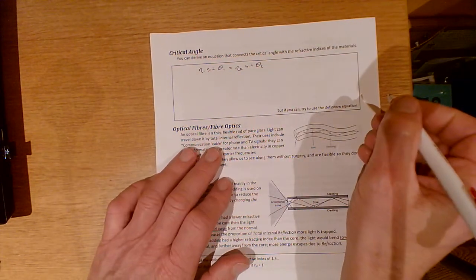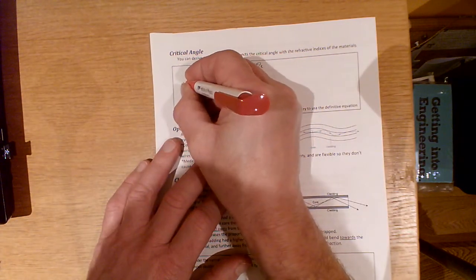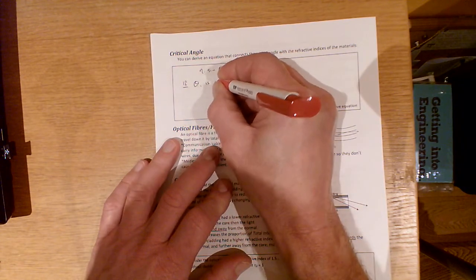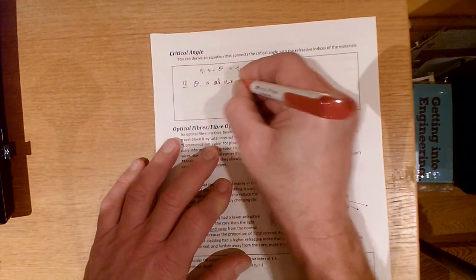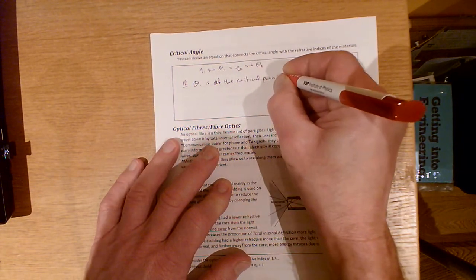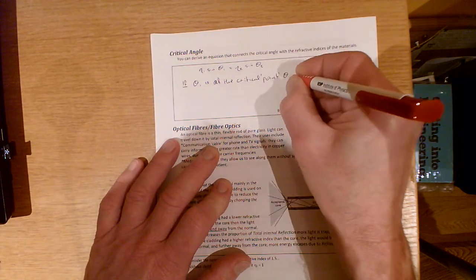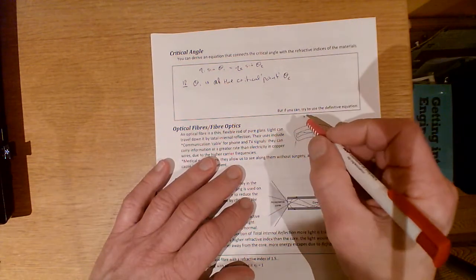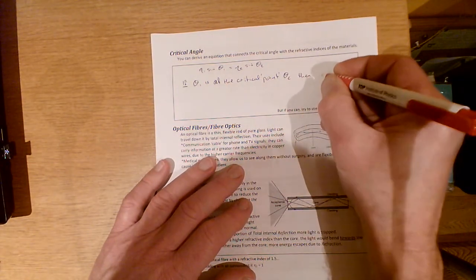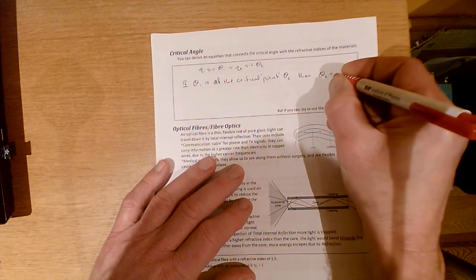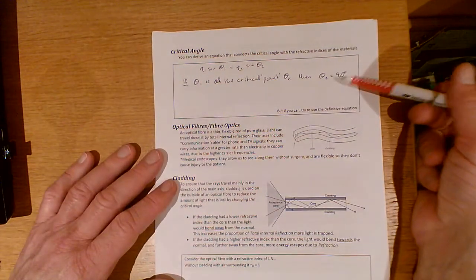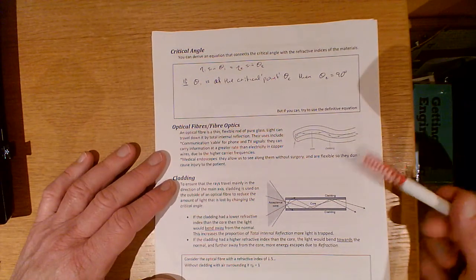At the critical angle, if theta 1 is the critical angle, theta c, then according to that diagram, it's not getting out, it's not staying in, so we're going to say that theta 2 equals 90 degrees. That's the maximum theta 2 can be before it can no longer escape, and so it's trapped inside.